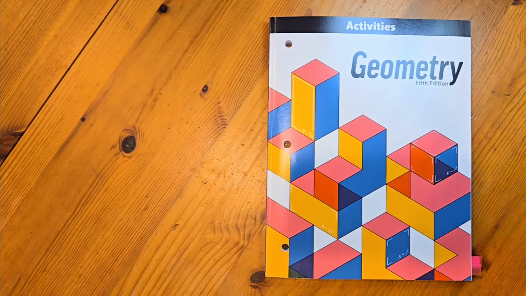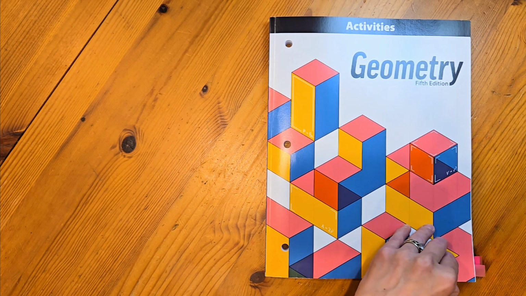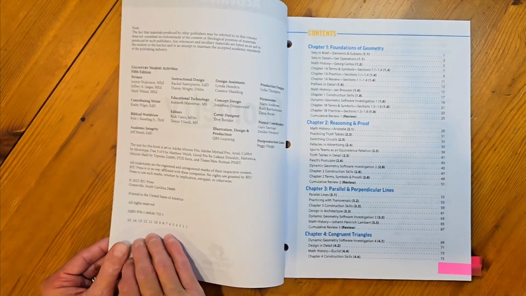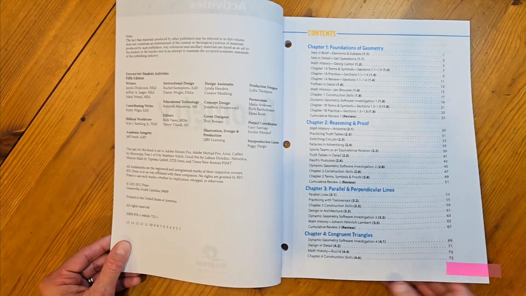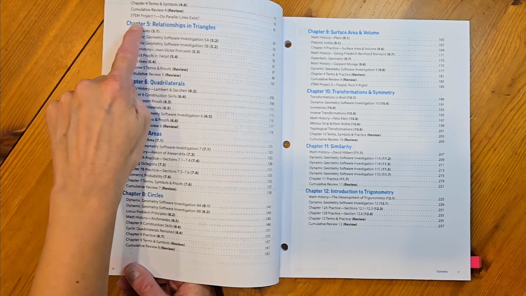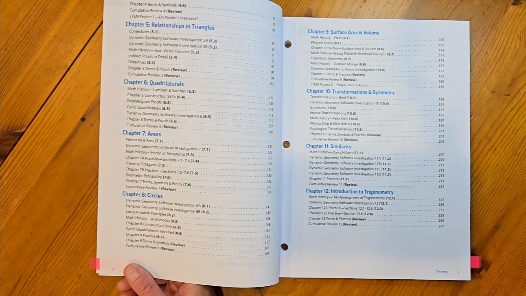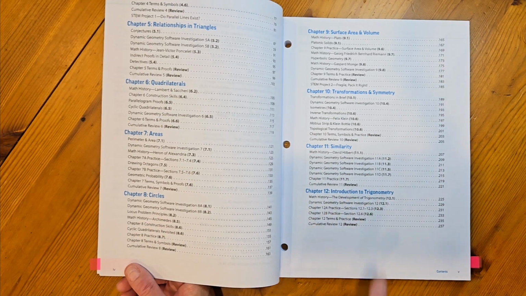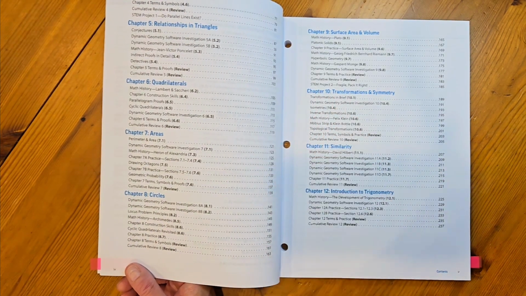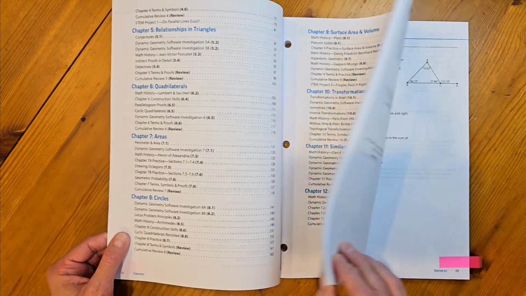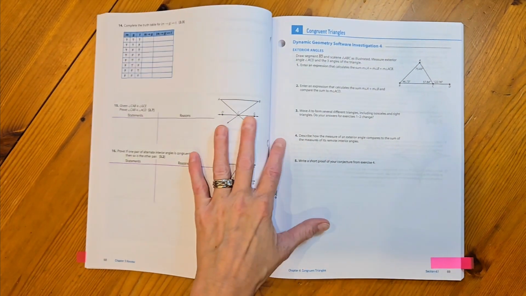This is the geometry student activities book. This is a workbook style book that can be written in. And this book will start with a table of contents. I'm going to highlight a couple things for you. Chapter 4 has the first STEM project called Do Parallel Lines Exist? And then the second STEM project is in Chapter 9 and it's called Fragile, Pack It Right. Let's go ahead and hop to Chapter 4.